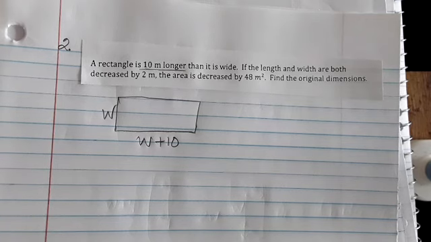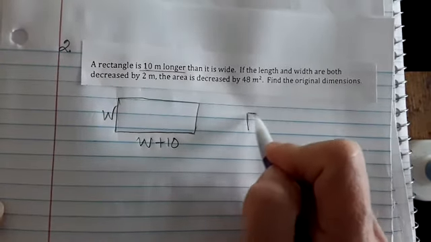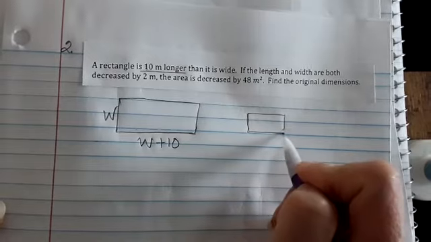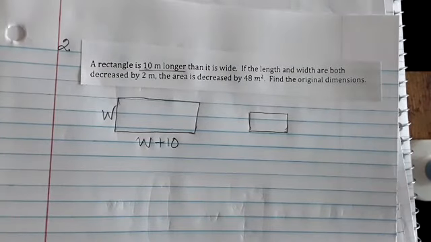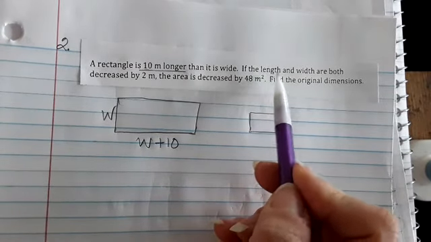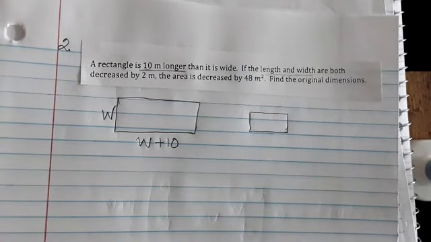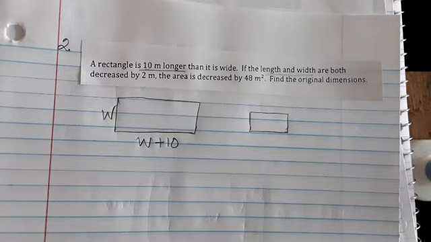Now then it says, if the length and width are both decreased by 2, so this rectangle is going to get smaller, correct? All right, so let's just kind of sketch out a slightly smaller rectangle. And figure out how to label it. We need to compare it to the one we just labeled. It says both the length and width. Read carefully because sometimes it might just be one dimension that changes. This is saying both length and width are being decreased by 2.